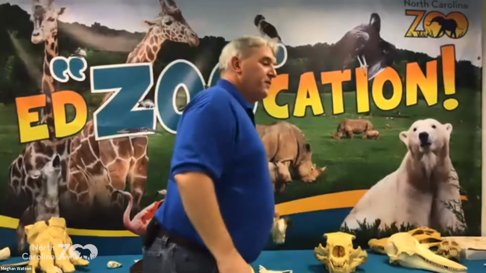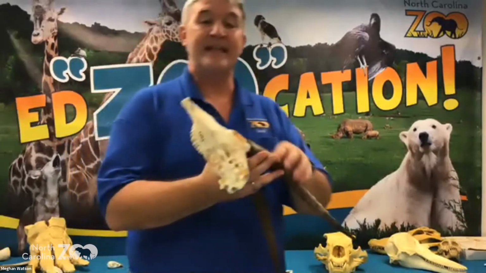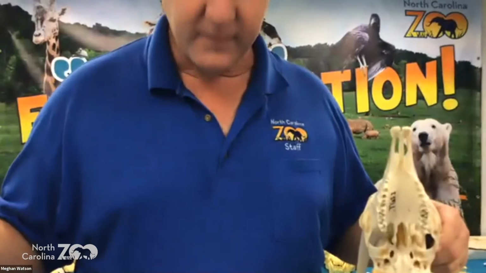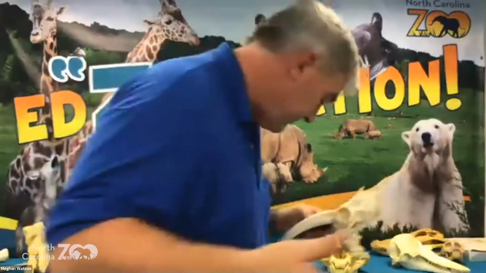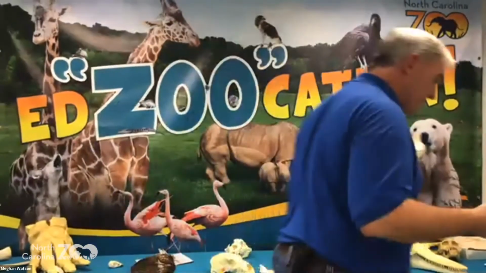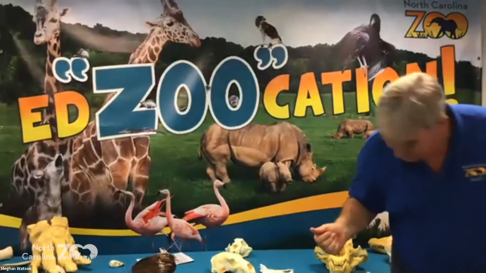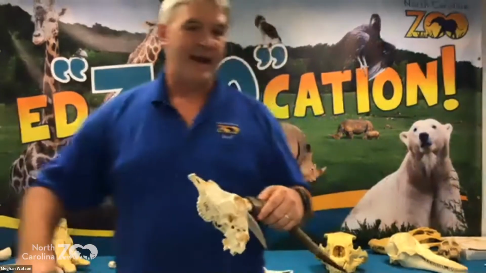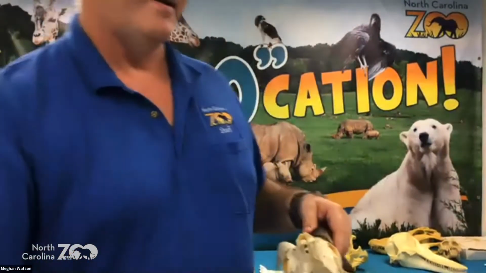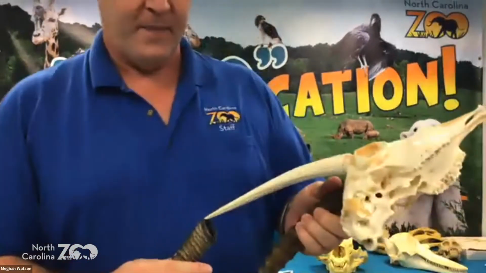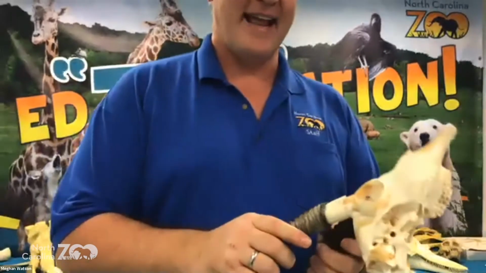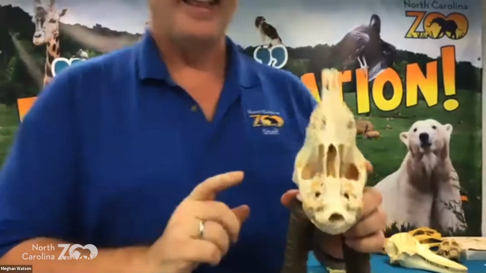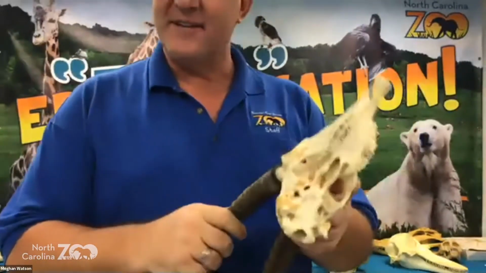And if we found an antelope or a deer, we can look at and talk about the difference between horns and antlers. That's what we can do. That's an outer sheath, and that comes off all the time, guys.